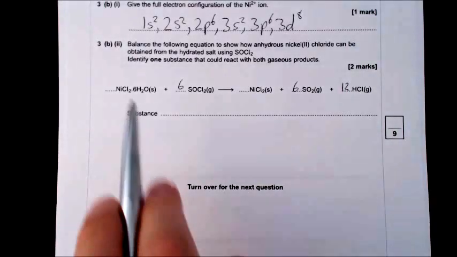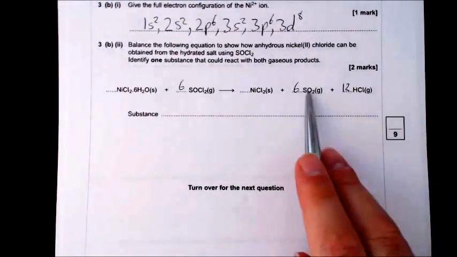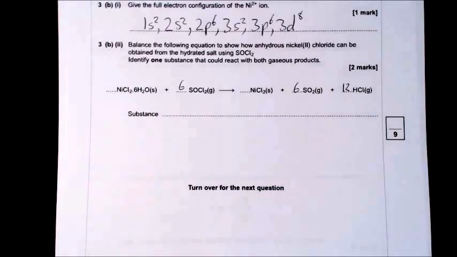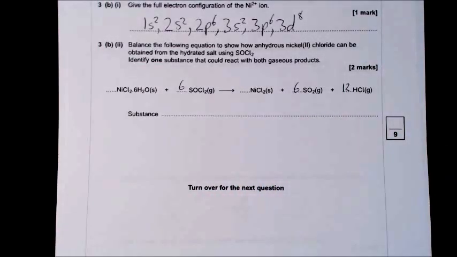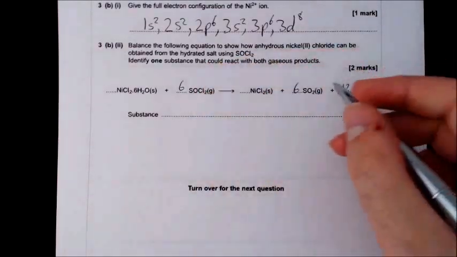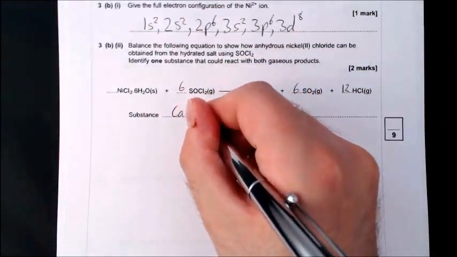And then the last bit is we have to identify one substance that could react with both gaseous products. Now, the gaseous products are these two here, so it's sulfur dioxide and HCl, and you should know that these products are acidic gases. So anything that will react with acidic gas, such as an alkali or a base. So, for example, you could have calcium carbonate, for example.